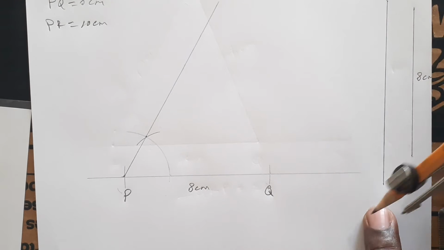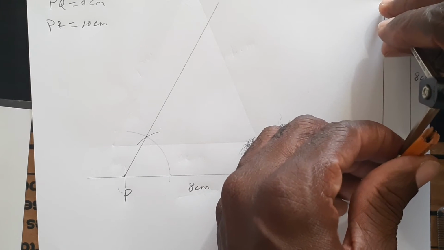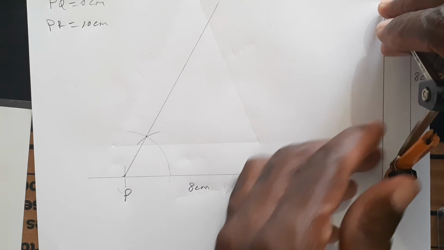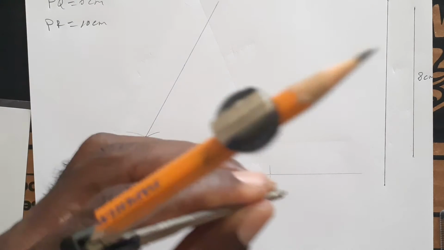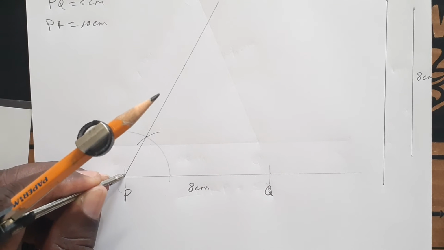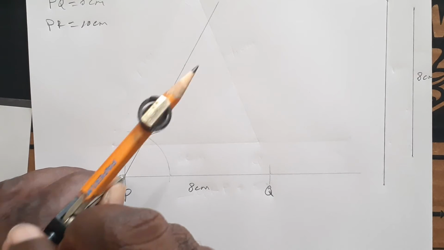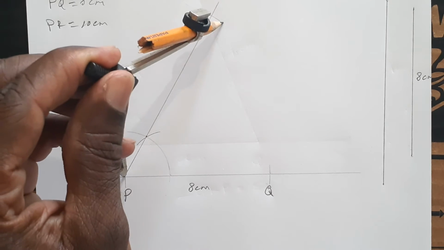Remember, we already have our guide line to the side, which is 10 centimeters. So open your compass to 10 centimeters, the same distance as your guide line. Now remember, we want the length of PR, so you must place the compass point at point P and draw an arc to cut this line.